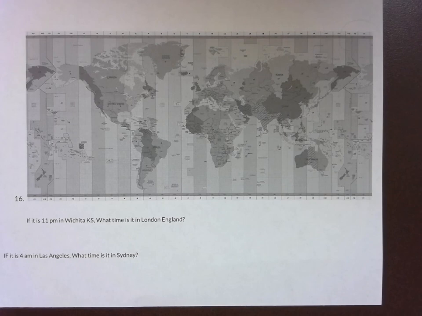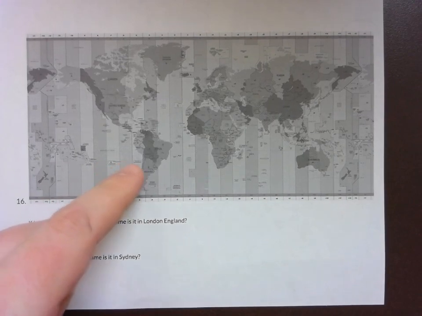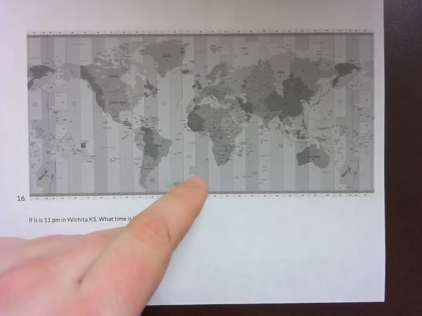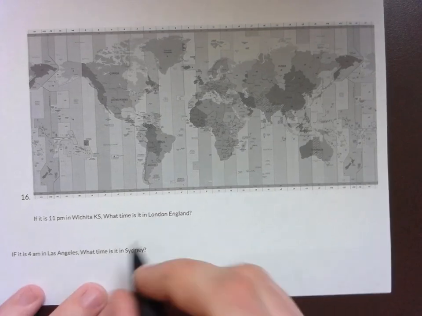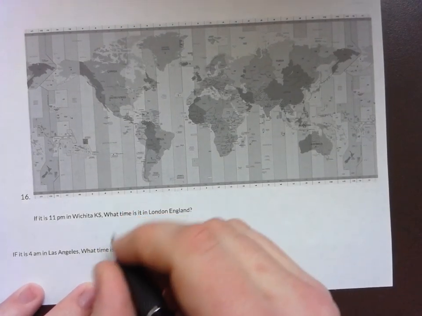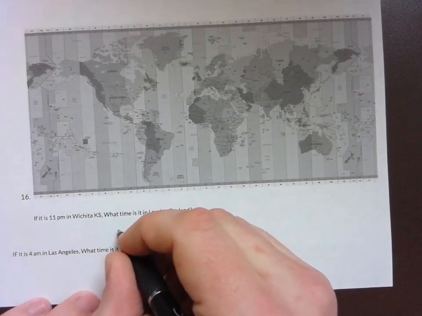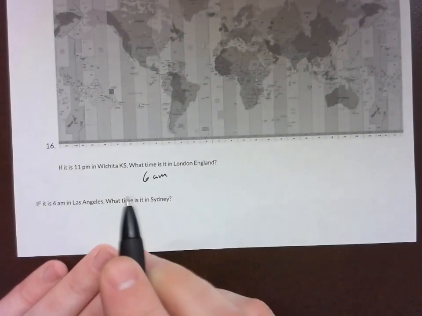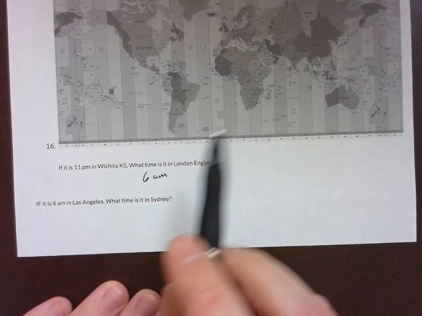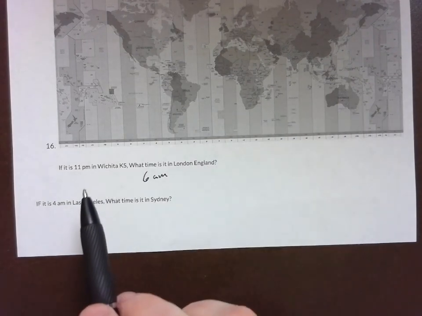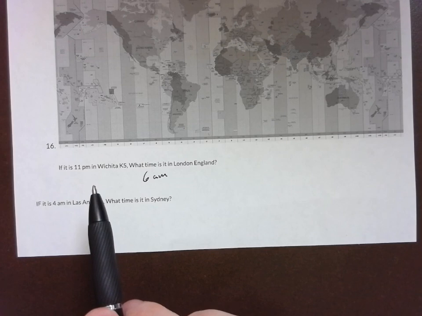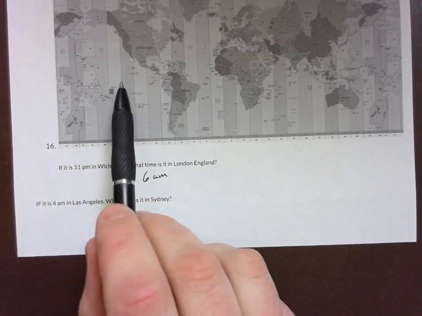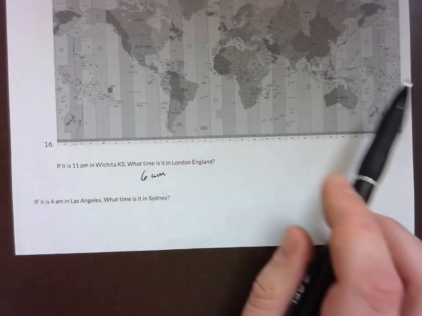So if I wanted to go from Wichita to London, I'm going to go 1, 2, 3, 4, 5, 6, 7. So it's going to be 7 hours ahead, which means that I'm looking at about 6 a.m. the next day. And if I'm going from Los Angeles to Sydney, it is going to be 17 hours ahead because I'm counting over 17 from here to here.